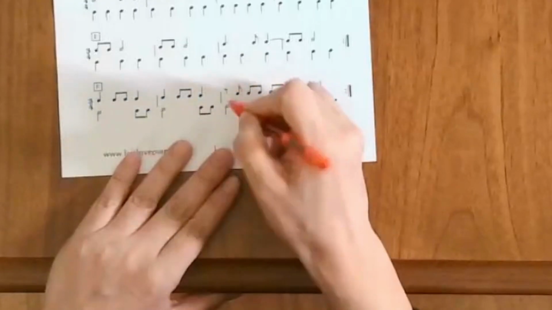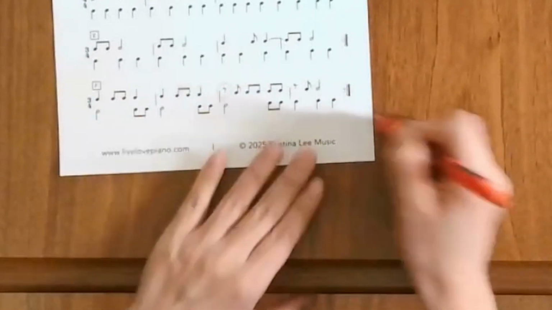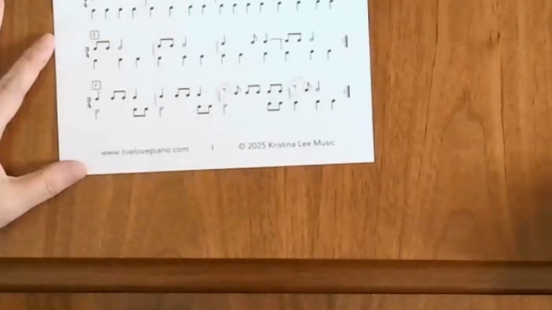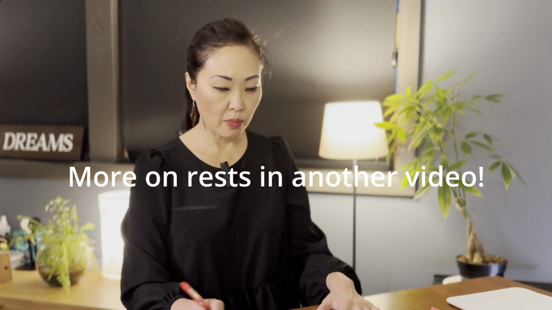That's it. Do you see this little thing here that I just circled? Those are called eighth note rests. We haven't talked about rests. If you're learning to play the piano, I would just encourage you to do these exercises until they feel really comfortable for you. And there's going to be at least one, maybe 2 more videos on rhythm.